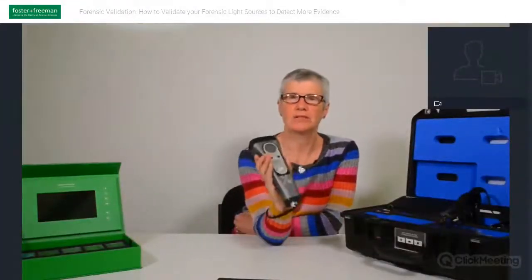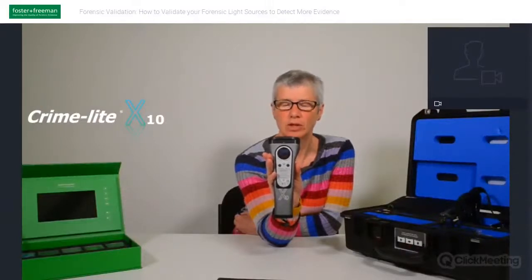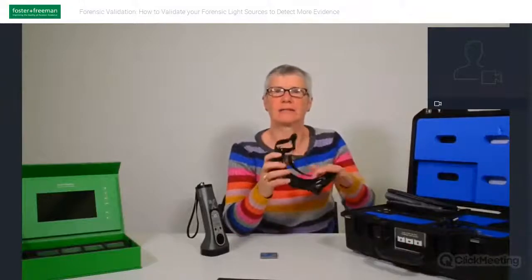The Crime-lite X isn't quite your traditional light source, it's more like a full collection of 10 light sources contained within a single handheld Crime-lite. So from this device we can produce 10 wavebands of illumination from UV through to infrared. Also included in the X10 kit is a set of Pro Vision goggles with a magnetic goggle frame and filters.